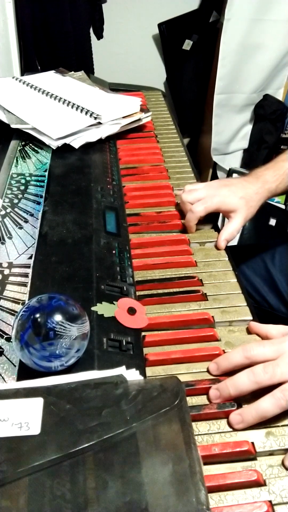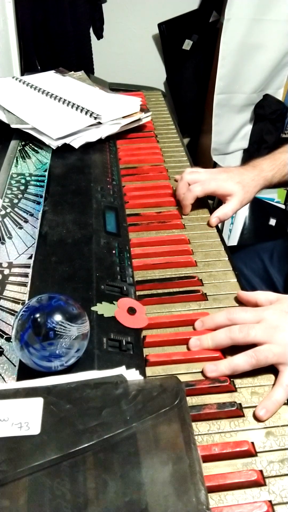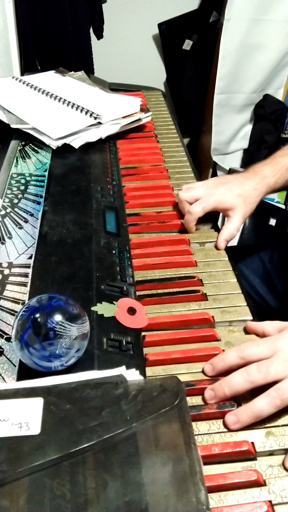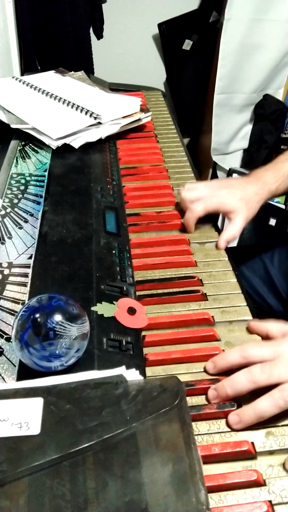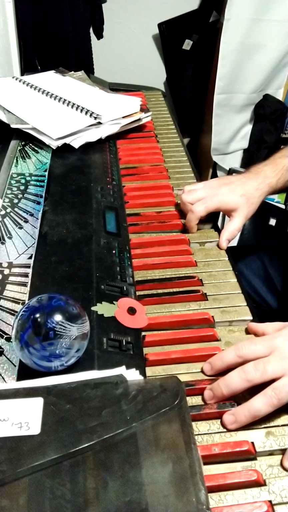Relative minor of C. C major is the relative major of A minor. Relative minor to this, relative major to this.